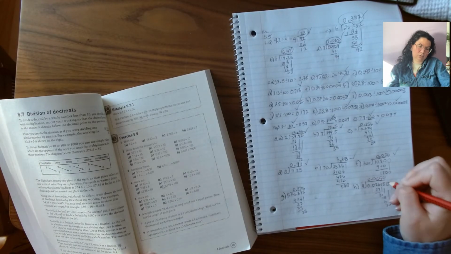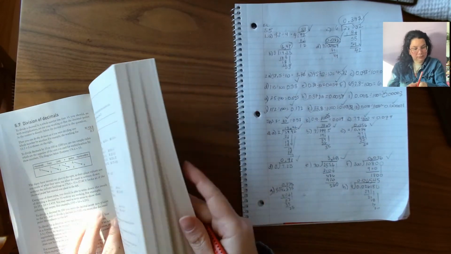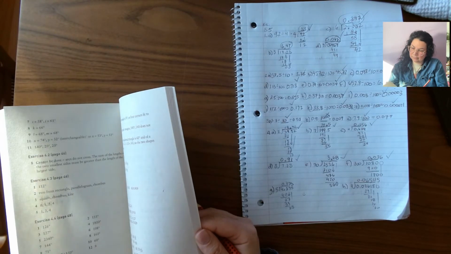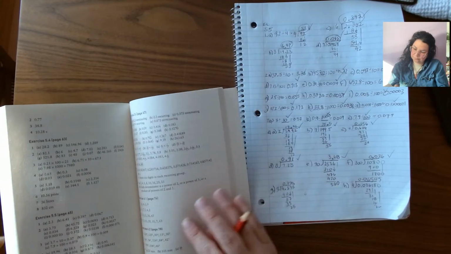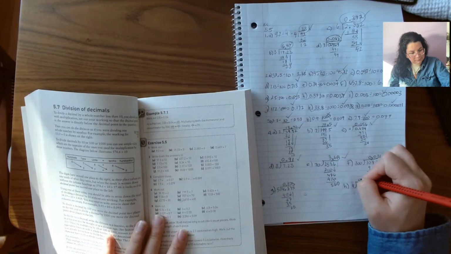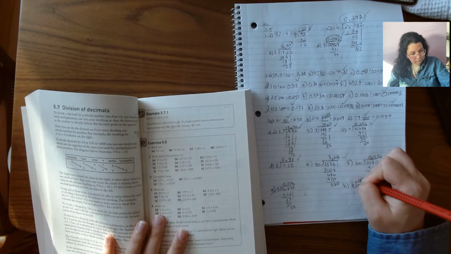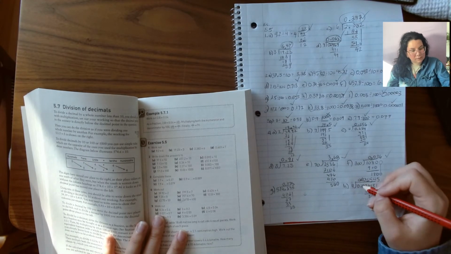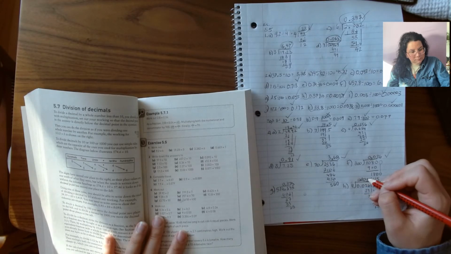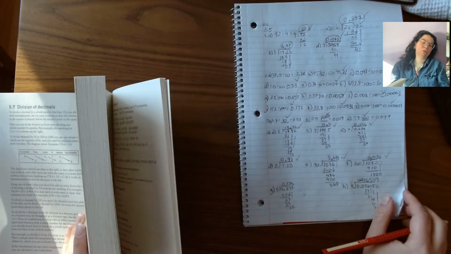That's another 0, and it's 5. So it's 0.06545. Is that correct? Oh, I missed another 0 there, because that goes 0, and that goes 0. Oh, and then that goes 0 because it can't go into 2, but it can go into 20. Okay.